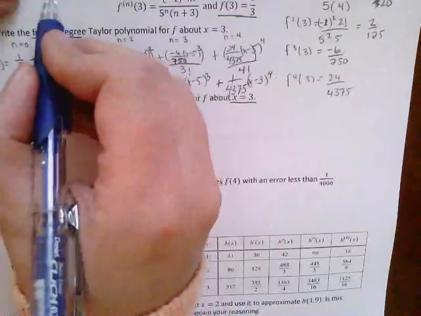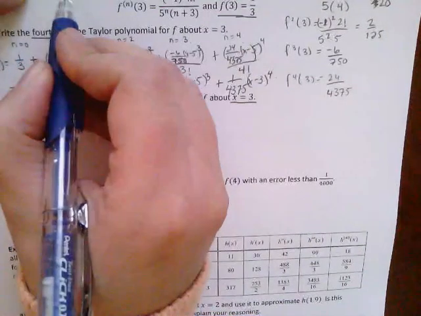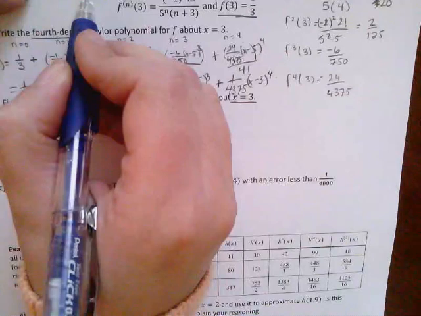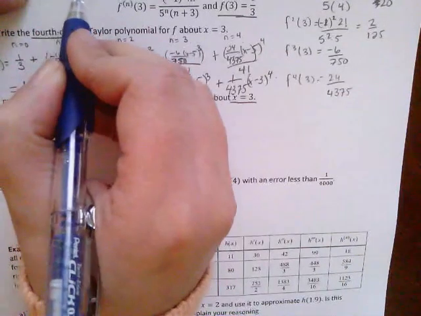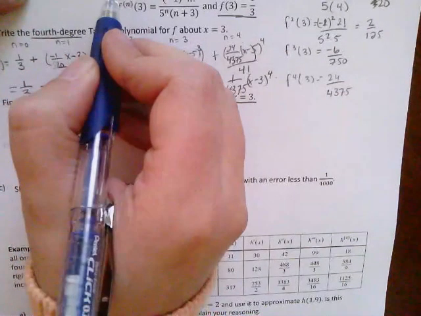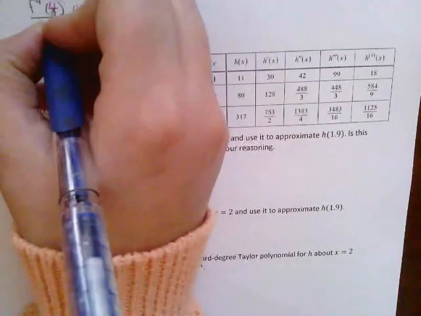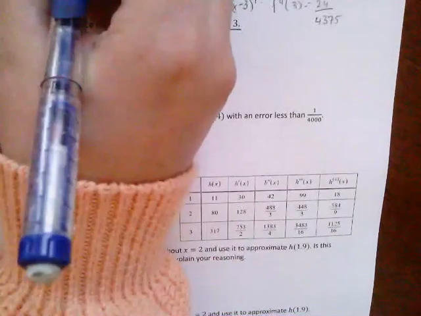And that's where this comes in: we know that the fourth derivative of f at x is going to be less than or equal to f4 of 3. So even though we don't know what f4 of 4 is, we know that it's less than this.